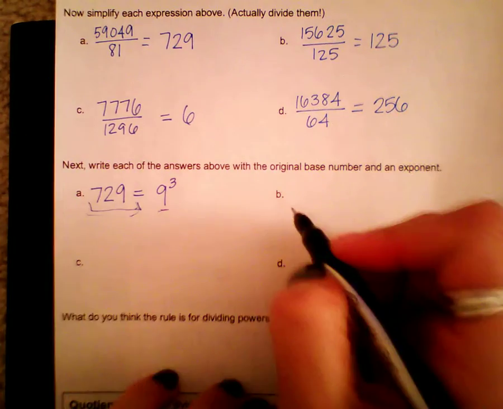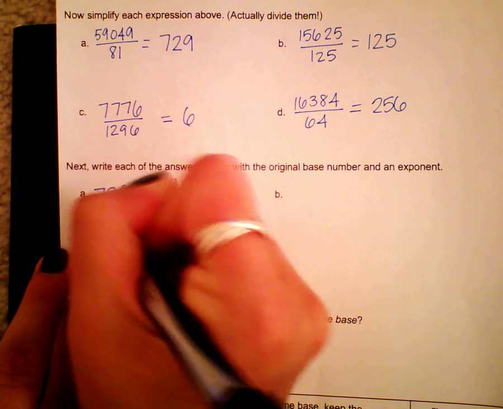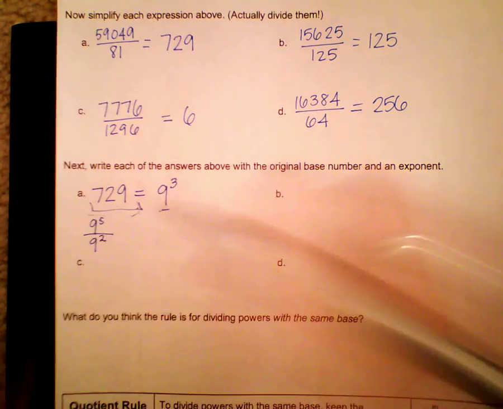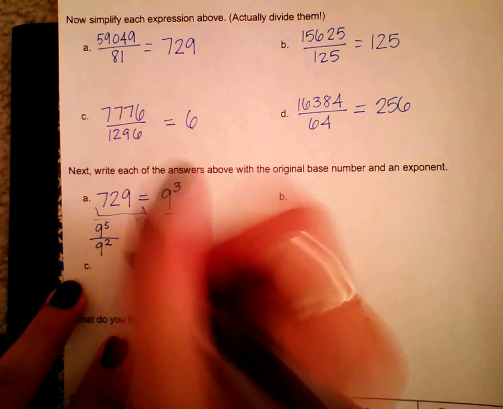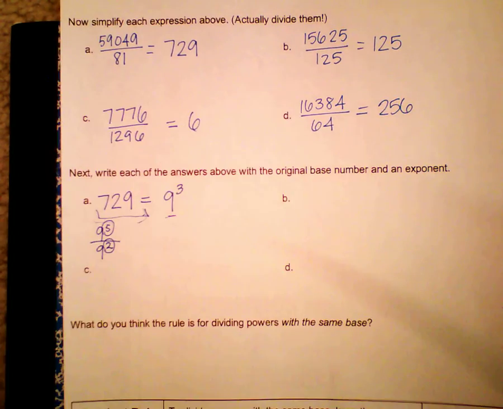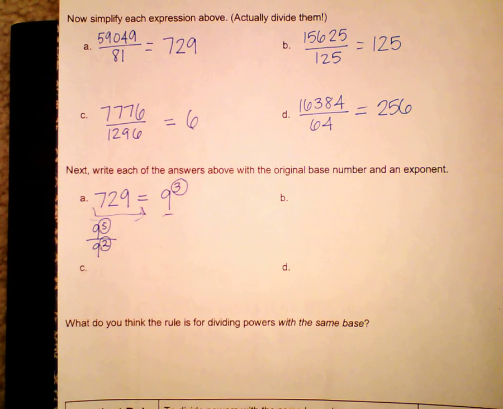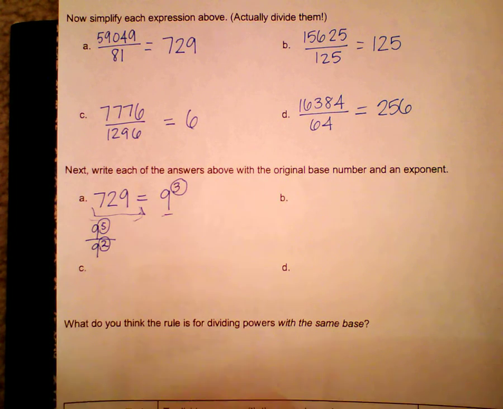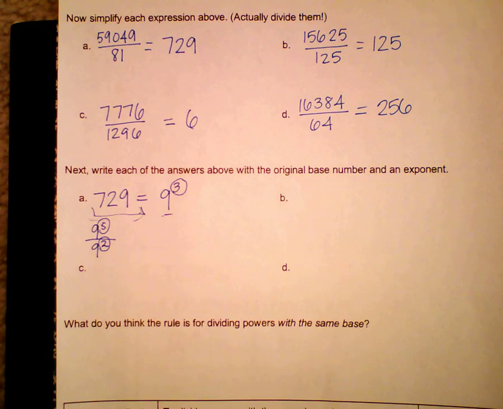Okay. So looking back at the original problem, 9 to the 5th divided by 9 squared, hopefully you are seeing when my base was the same, 5 take away 2. Remember how we discovered that yesterday. So I'd like you now to pause the video and do what I did in part A for B, C, and D. Okay, so go ahead, pause it, and do that now.